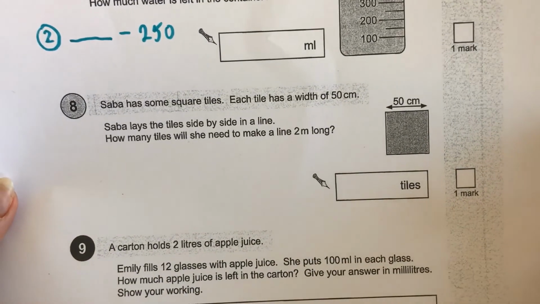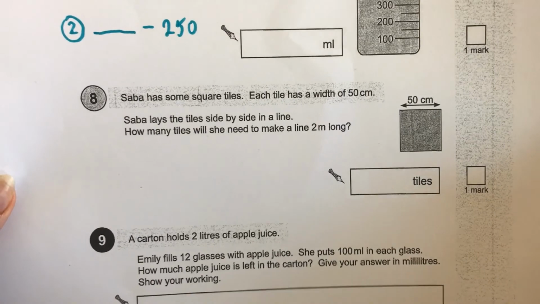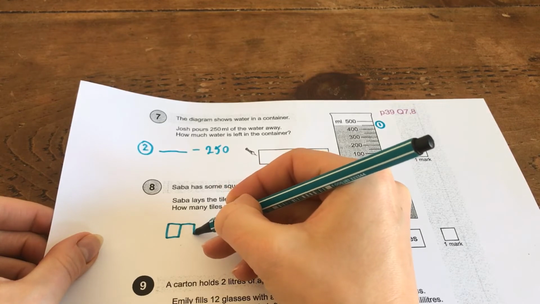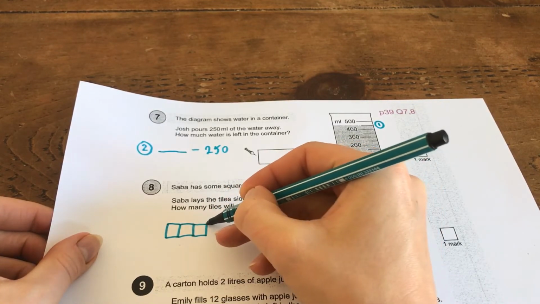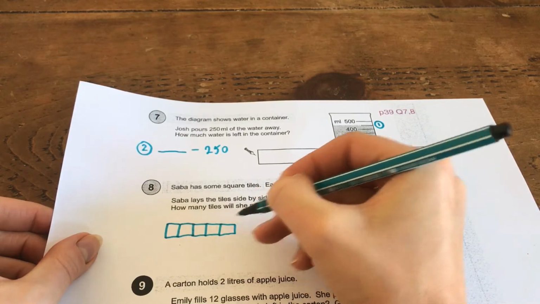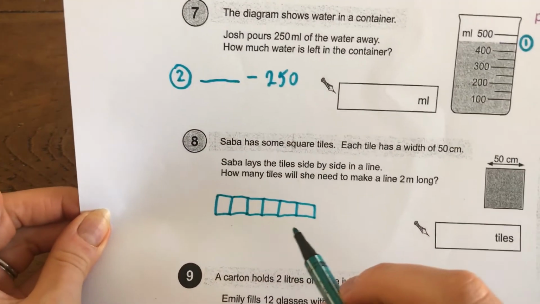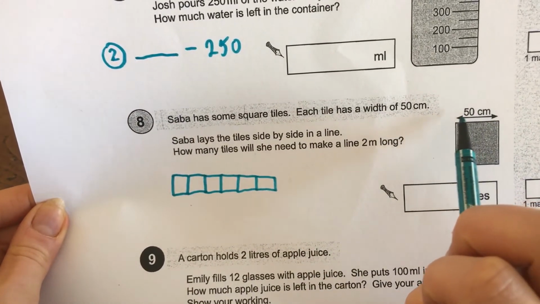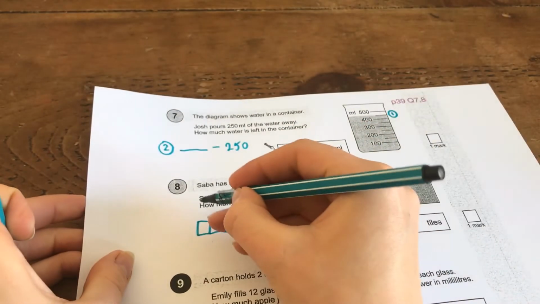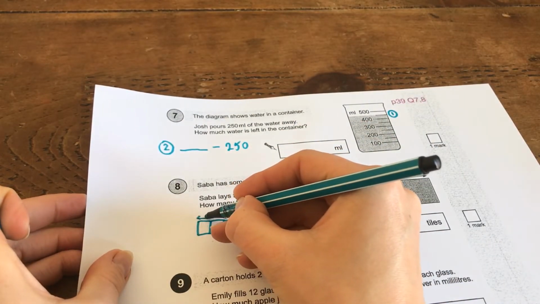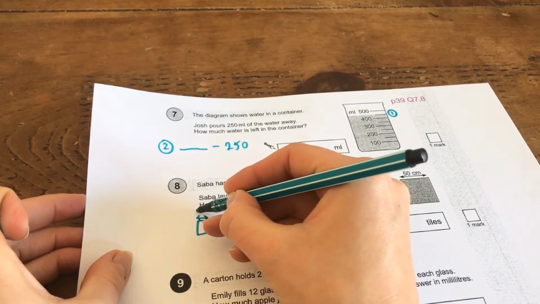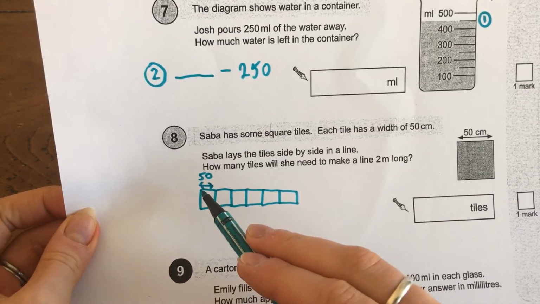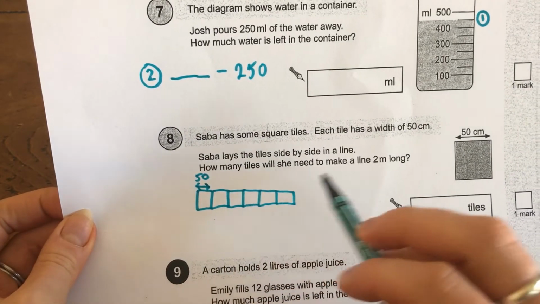Okay, so it sounds a bit confusing, this one, but if you think about it visually, it's much easier. So basically, Saba has tiles and she's laying them side by side in a line like this. Okay, now we know, not very well drawn tiles, unfortunately, we know that each tile is 50 centimeters in width. Okay, so from the top to the edge of each tile, it's 50. So you need to work out how many 50s you need to get to 2 meters.